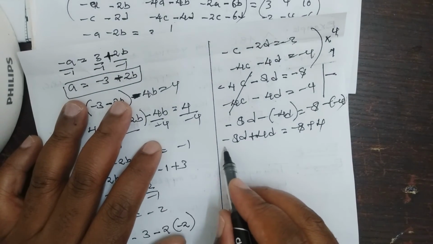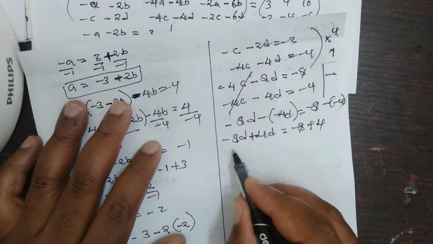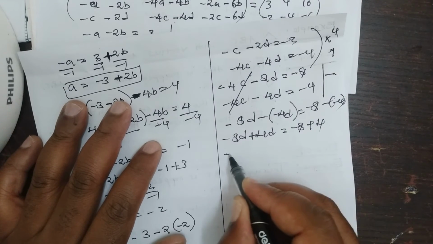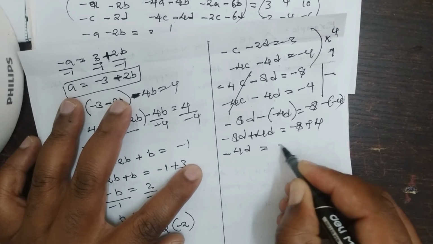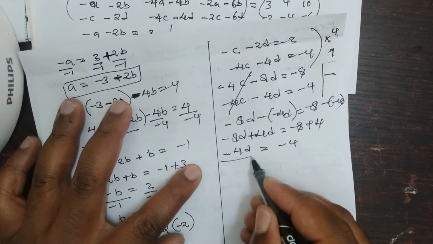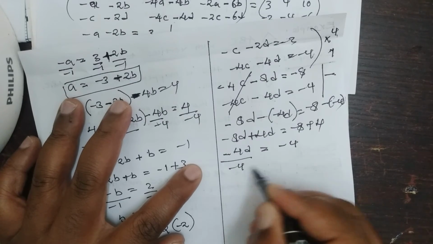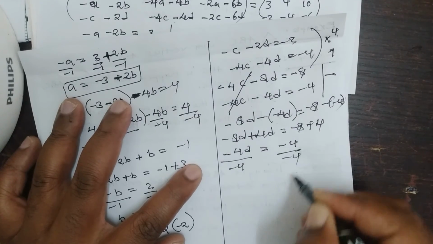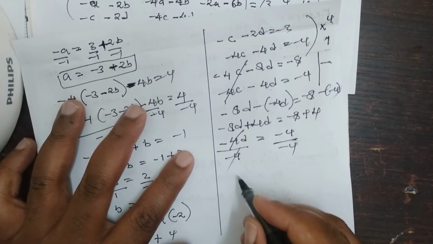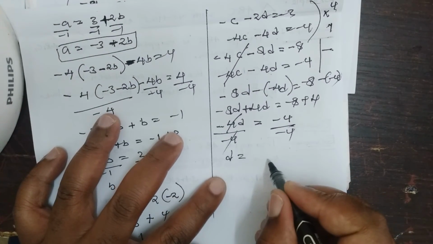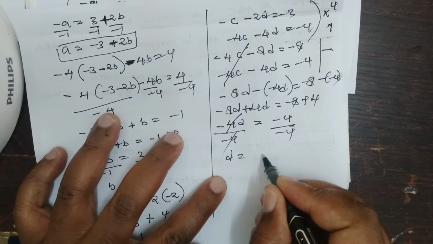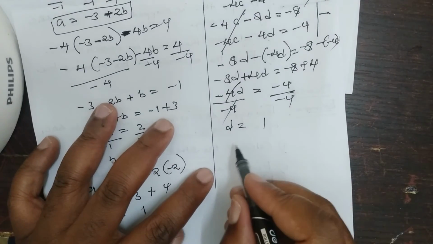So when you do this, you get negative 4d is equal to negative 4. You divide by negative 4. So d is equal to 1.